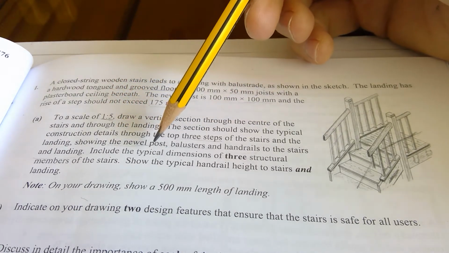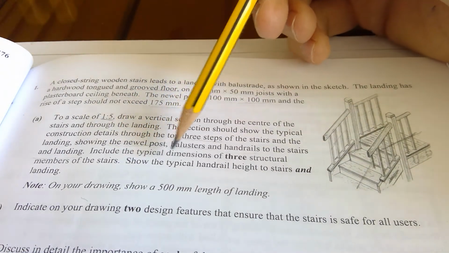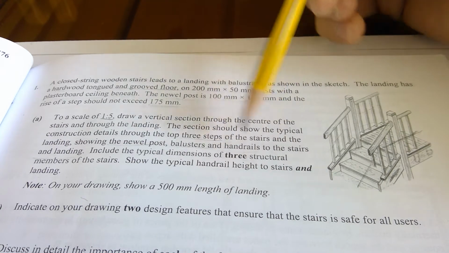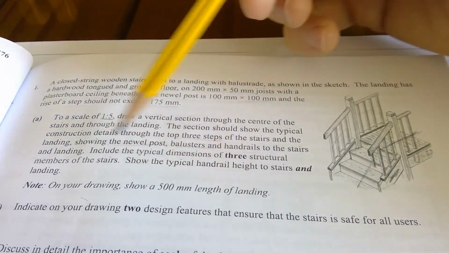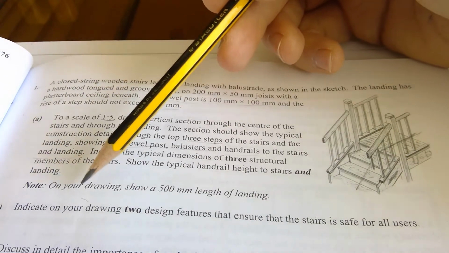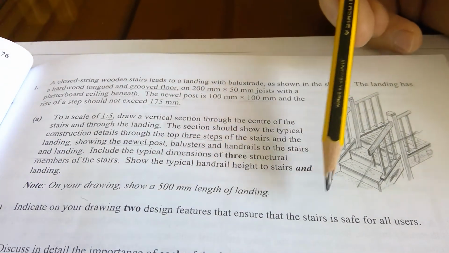Include the typical dimensions of 3 structural members of the stairs. Show the typical handrail height to stairs and landing. On your drawing, show 500mm of landing. Part B, indicate on your drawing 2 design features that ensure that the stairs is safe for all users.